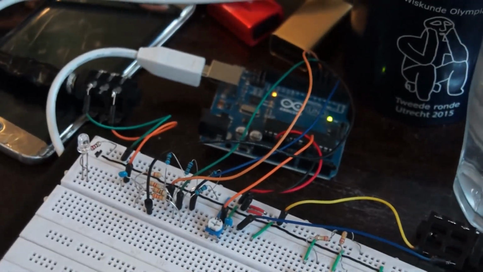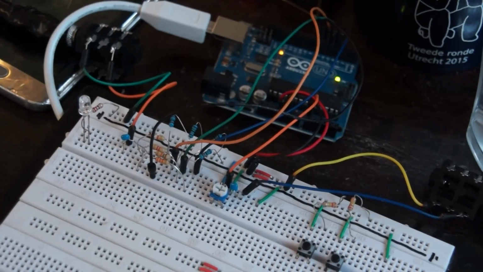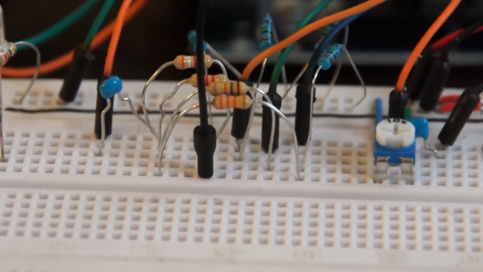This is currently my setup. It's a bit hard to see, but let me free cam it. I have 4 different resistors for each bit.